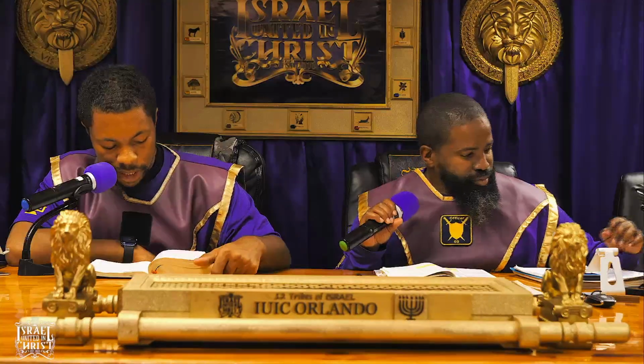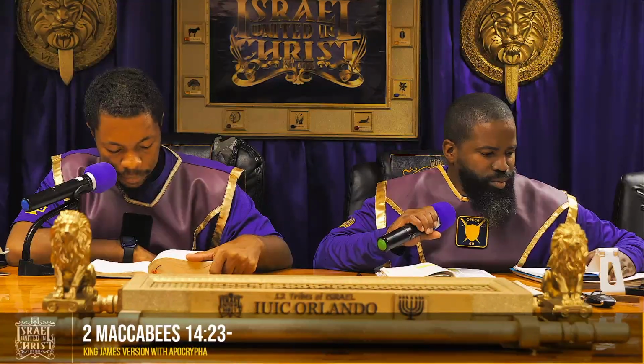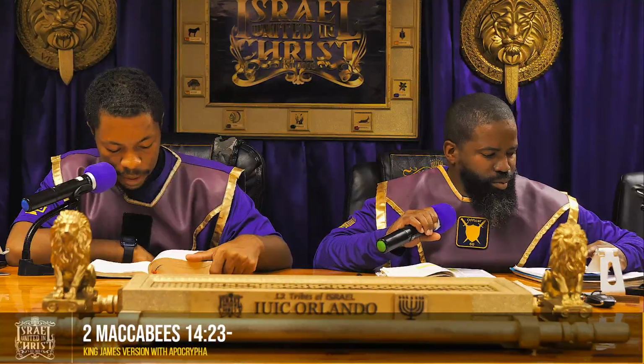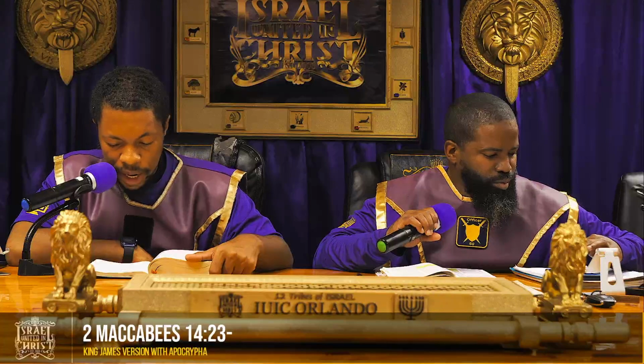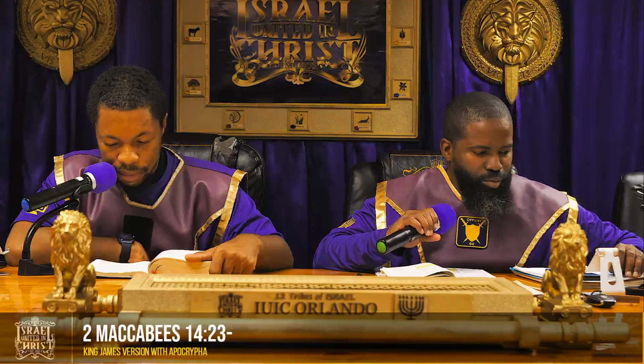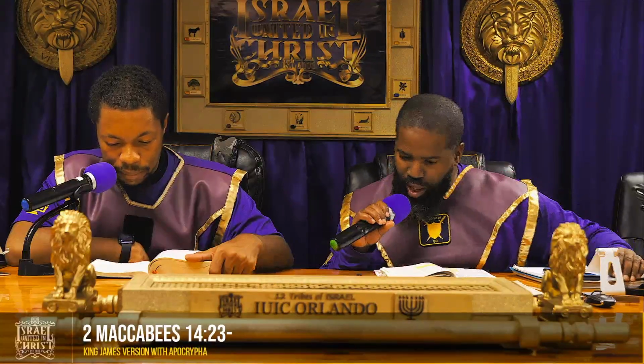Verse 23. Now Nicanor abode in Jerusalem and did no hurt, but sent away the people that came flocking unto him. And he would not willingly have Judas out of his sight, for he loved the man from his heart. He prayed him also to take a wife to beget children. So he married, was quiet, and took part of this life. All right, so you see that.